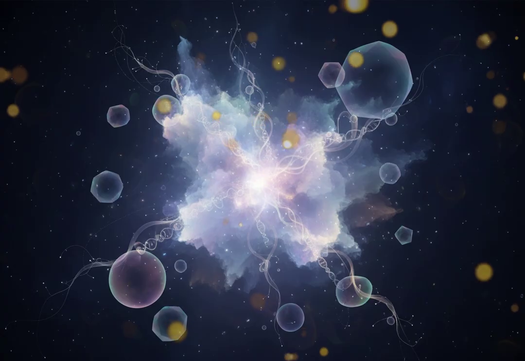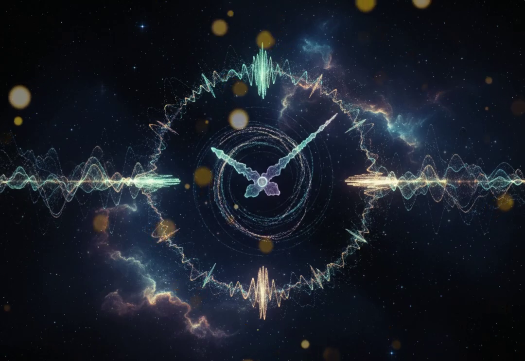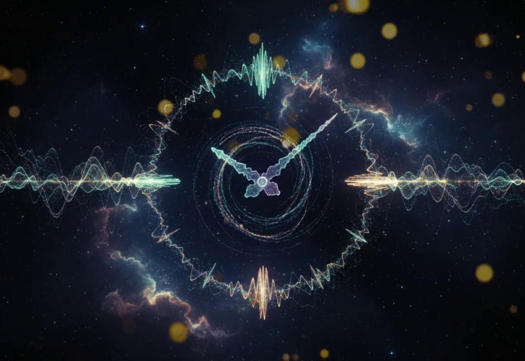Chapter 5: Discovering New Particles Through Collisions. The world of particle physics is an adventurous realm, where the tiniest collisions can lead to groundbreaking discoveries.